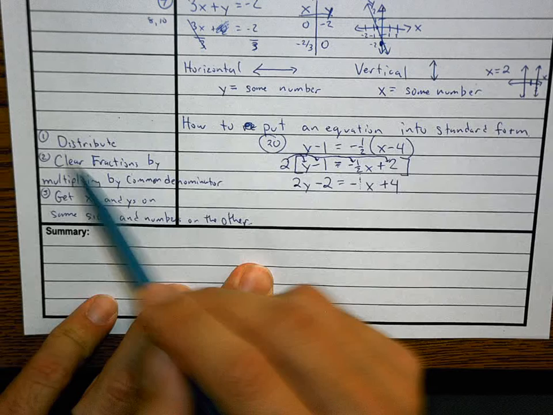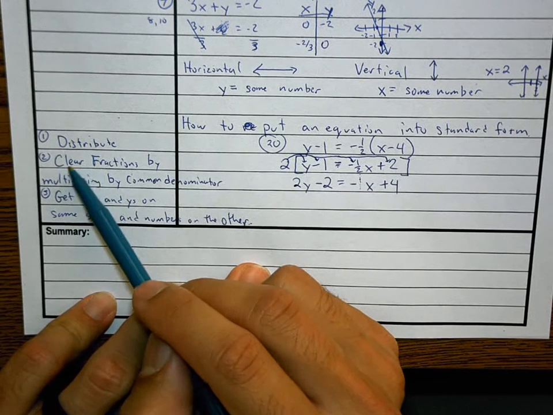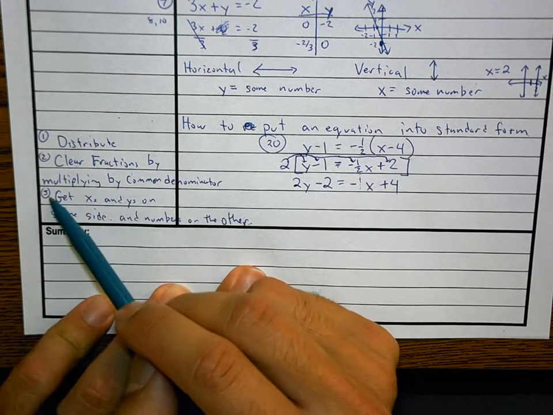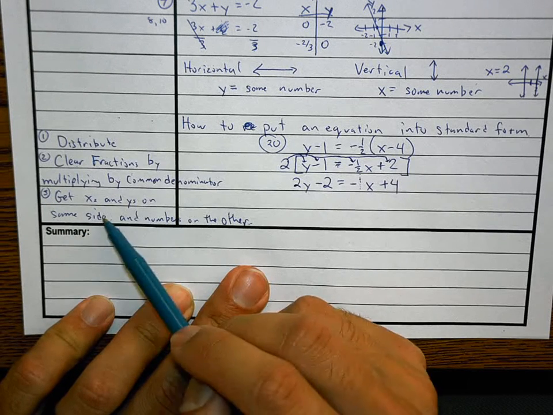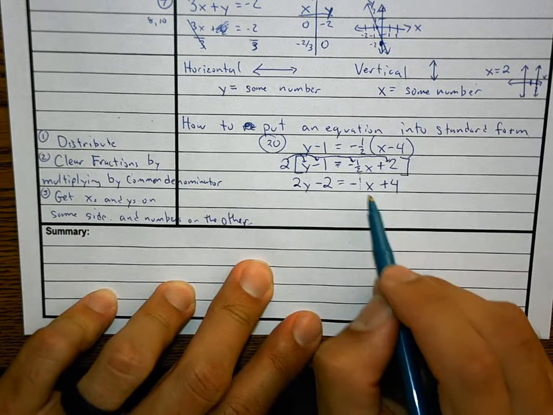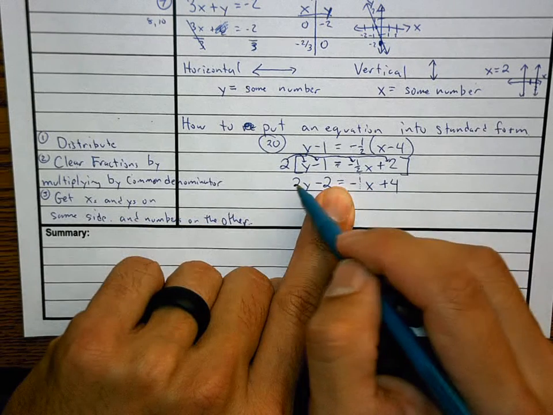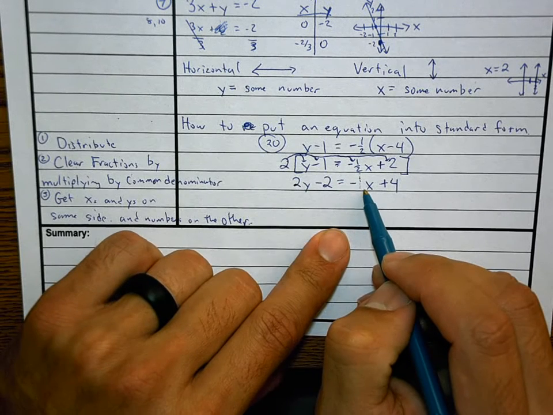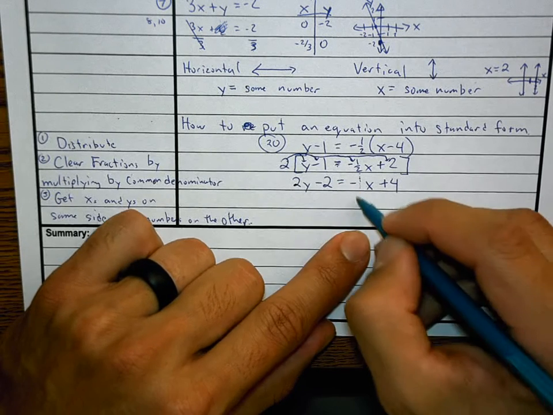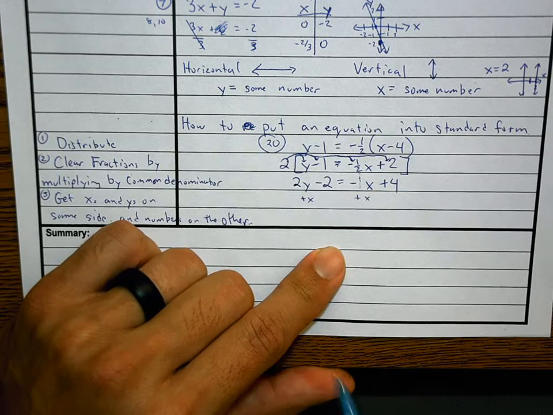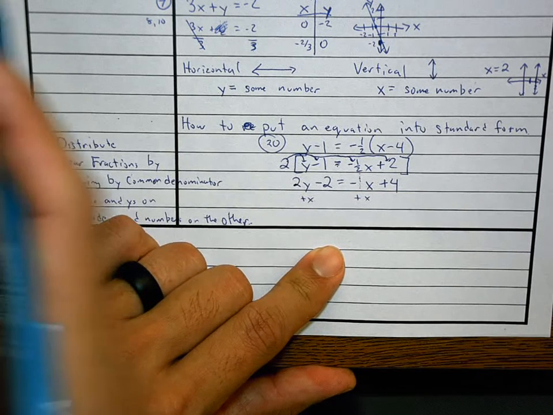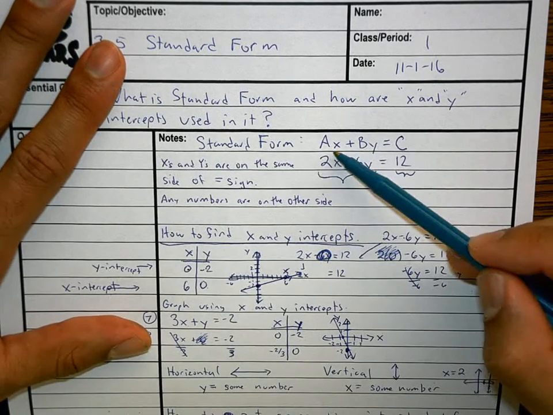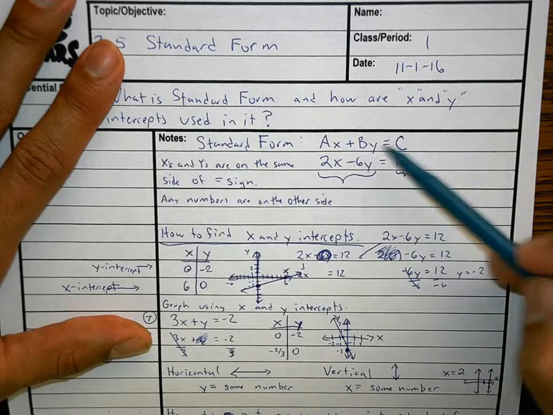We have now done, we've distributed, we've cleared fractions by multiplying by a common denominator. Now number 3, get x's and y's on the same side and the numbers on the other. My x's are on this side of the equal sign, and my y's are on this side. So I'm going to move one or the other. Which one should I move? What's the opposite of subtracting x? Adding. Yes, let's do that. And it's supposed to be x's first, then y's. Like if I go way back up here, ax plus by equals the number. X is first, then the y's, then any numbers on the other side. So let's do that.